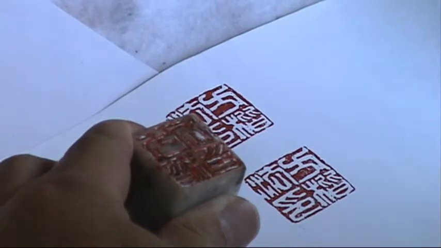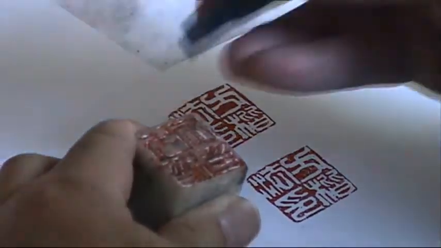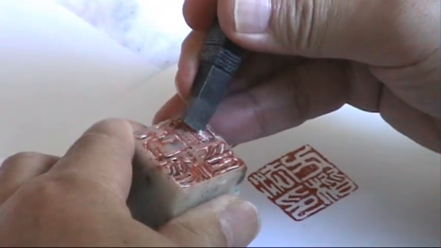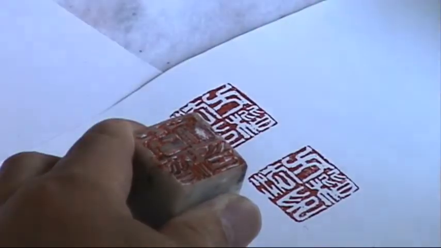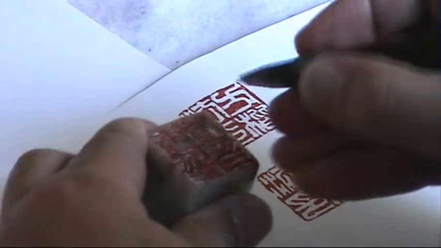I will carefully make the rust part look natural, but actually everything is under control.